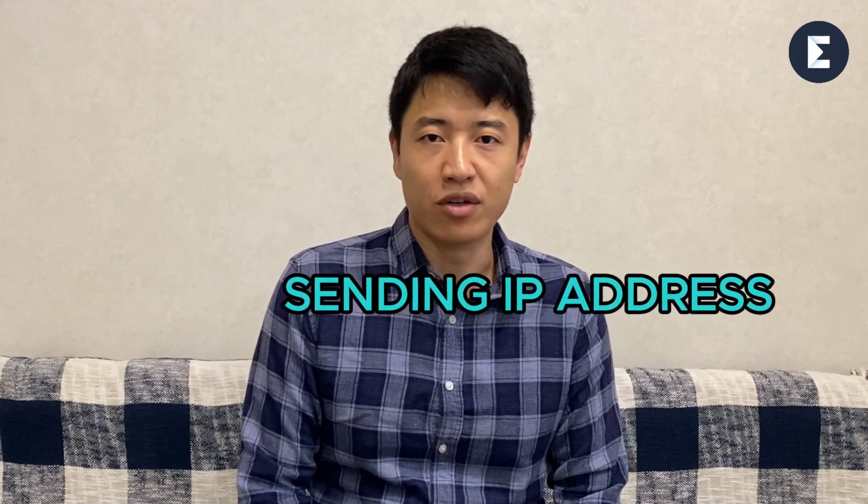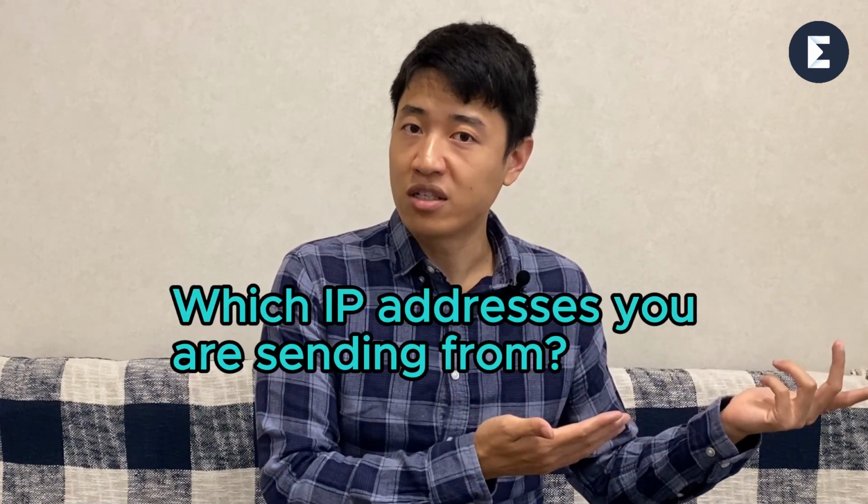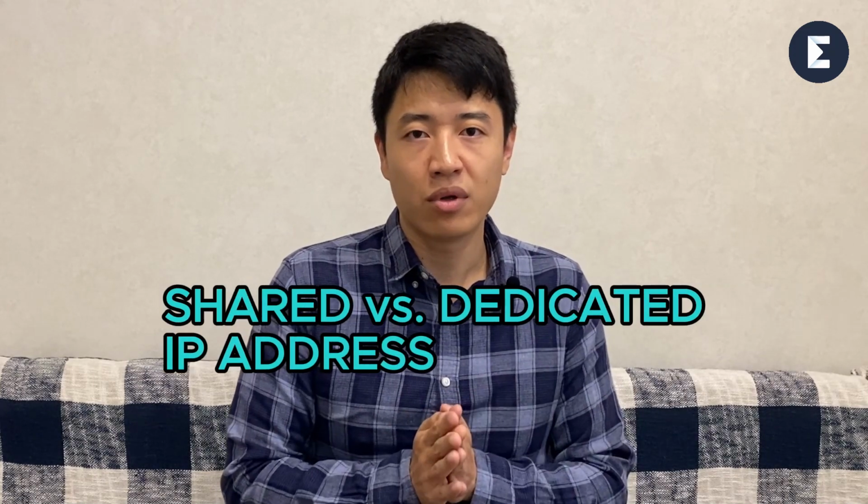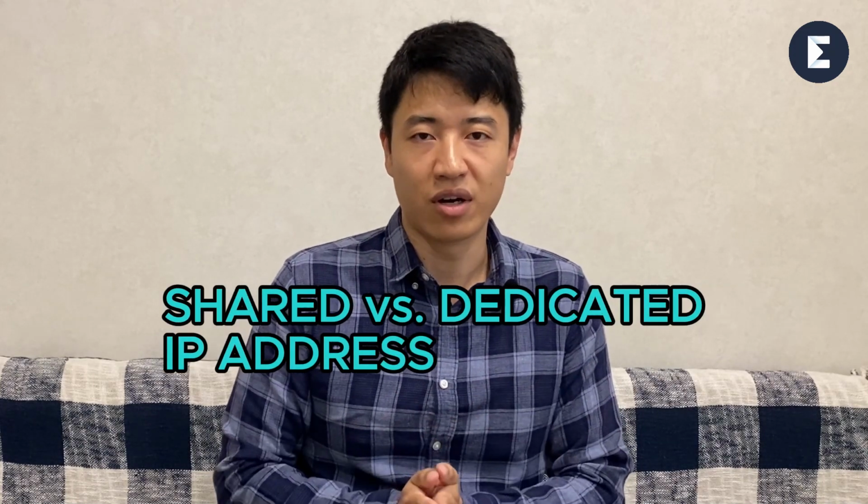The second thing I mentioned, which is your IP address. Your sending IP address or IP addresses. This is a decision that you need to make at the core of which IP addresses you're sending from. And also for the average sender, the decision really lies in deciding whether you use a shared IP pool or a dedicated IP address.